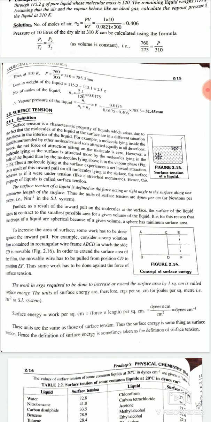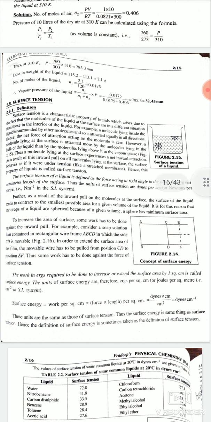To increase the area of surface, some work has to be done against the inward pull. For example, consider a soap solution film contained in a rectangular wire frame ABCD in which the side CD is movable. In order to extend the surface area of the film, the movable wire has to be pulled from position CD to position EF. Thus, some work has to be done against the force of surface tension.